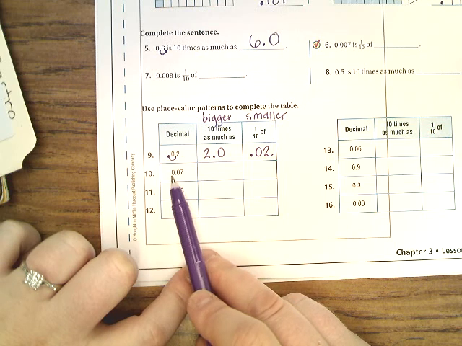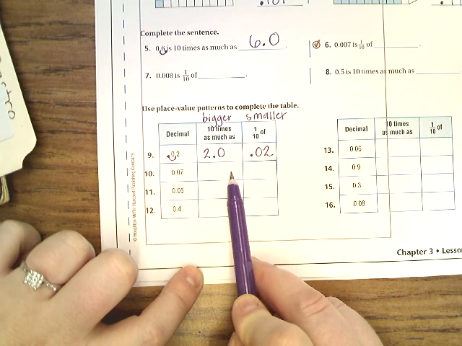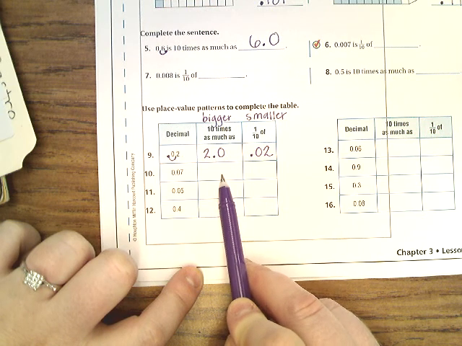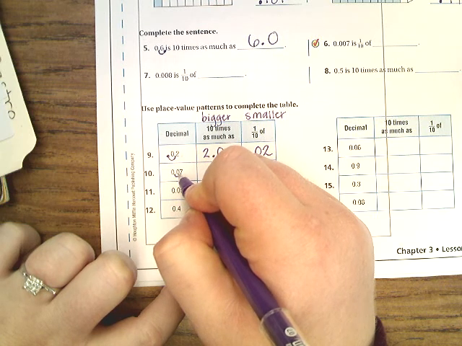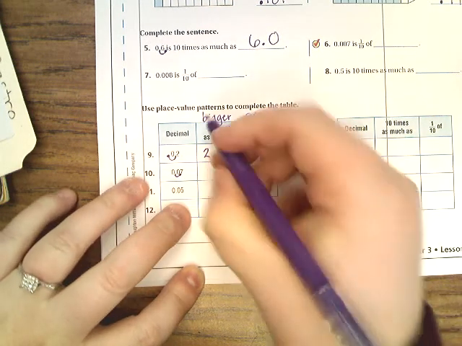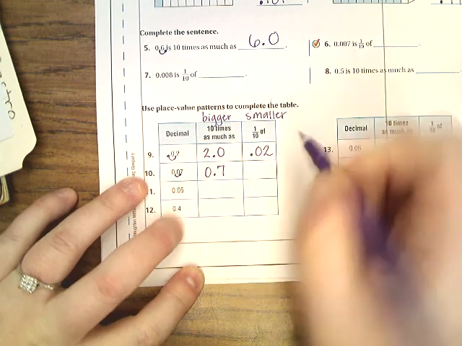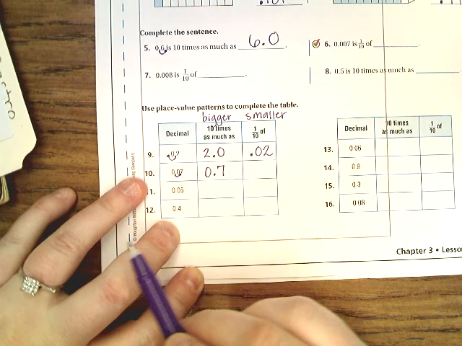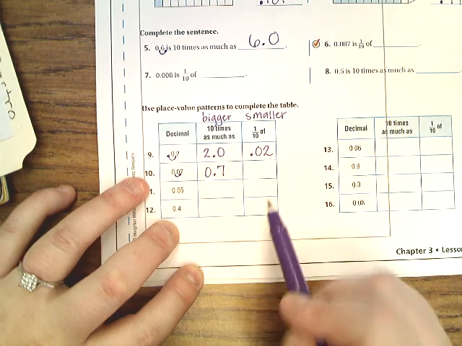Okay, let's look at this. We have 0.07. 10 times as much is going to be bigger. We have 1 0 in 10, so we're going to move it one position to the right. So we now have 0.7. I know there's 2 zeros here, but you only have to write one of them because it's just a placeholder.